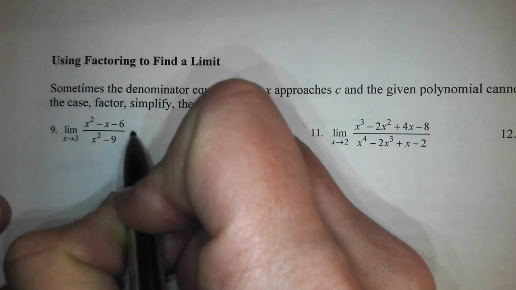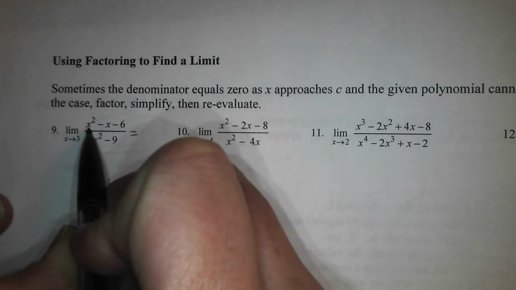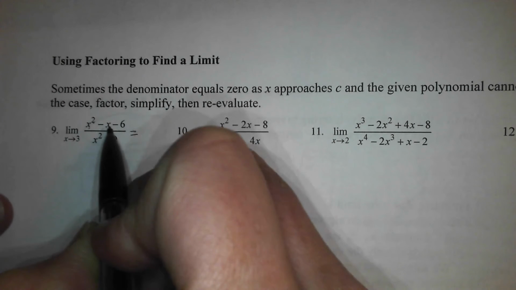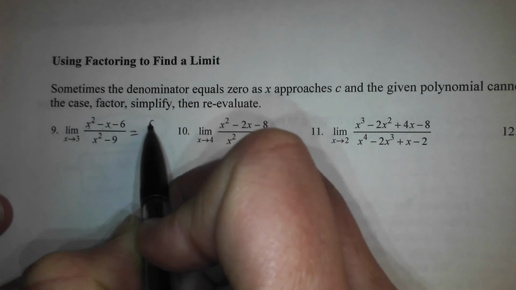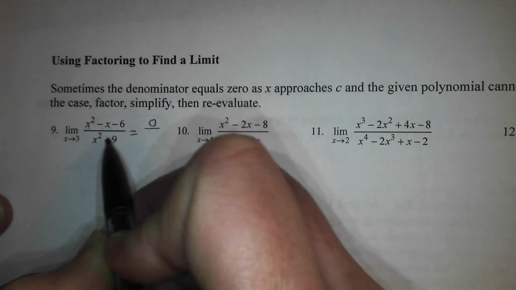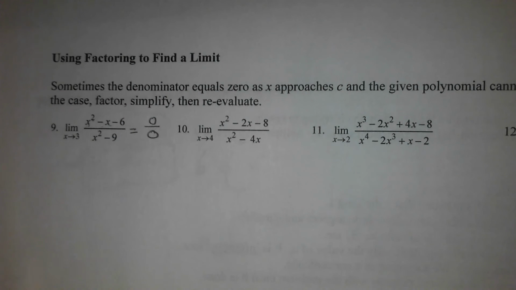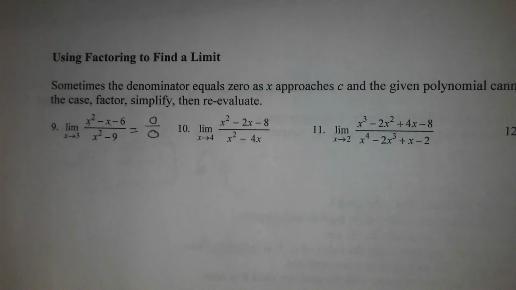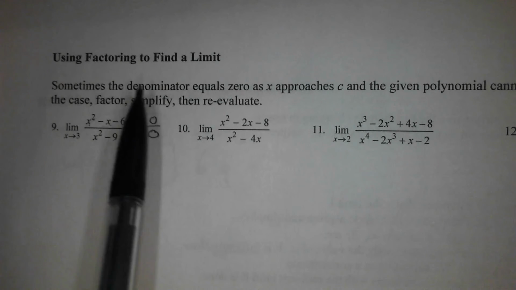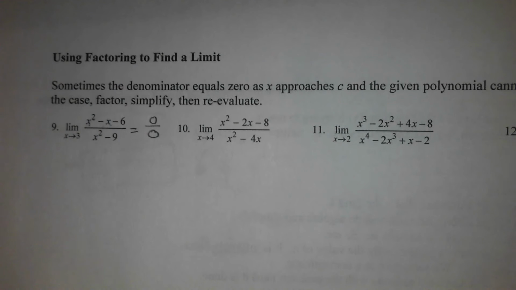But on this one, if you do plug in 3, you're going to get 9 minus 3 minus 6, which is 0 up top, and 3 squared minus 9 is 0 on the bottom. That is not undefined. Any other number over 0 does not exist. This is just, it's too early to tell. We have to do some simplifying and manipulating. And that simplifying for today is all going to be factoring.